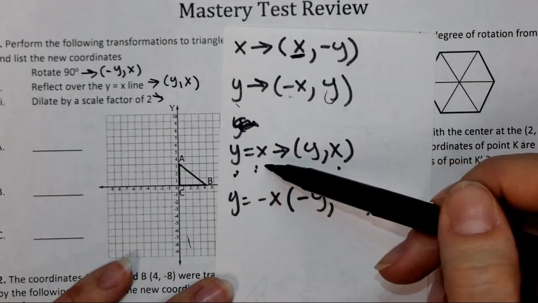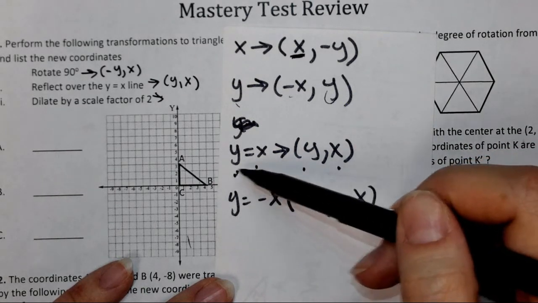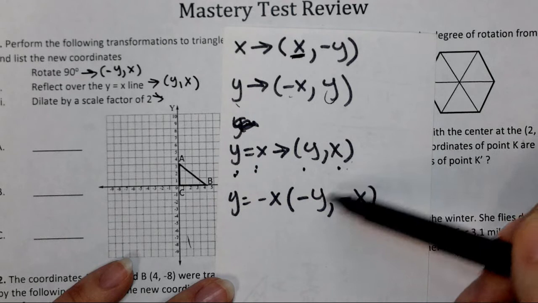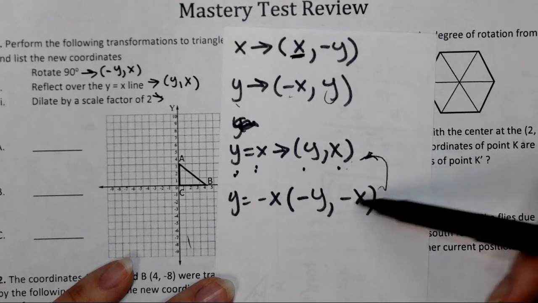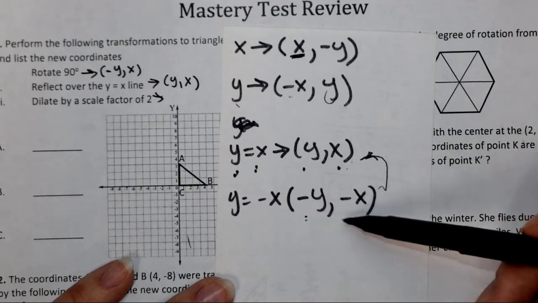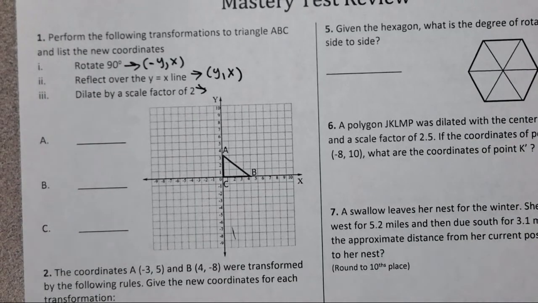For the y equals x line, I remember it because it's the same order: y equals x, y comma x. For y equals negative x, it's just like this rule, but this time negative: negative y and negative x. Okay, so now let's take each coordinate and apply these rules.